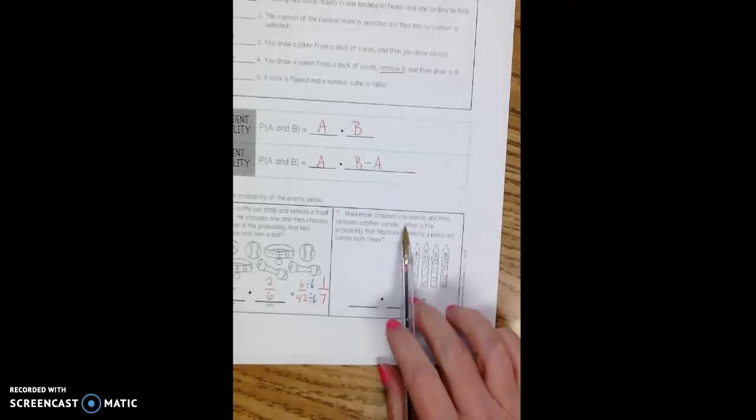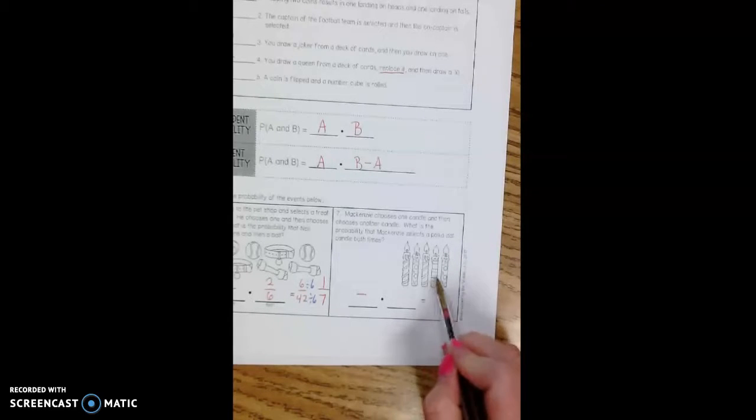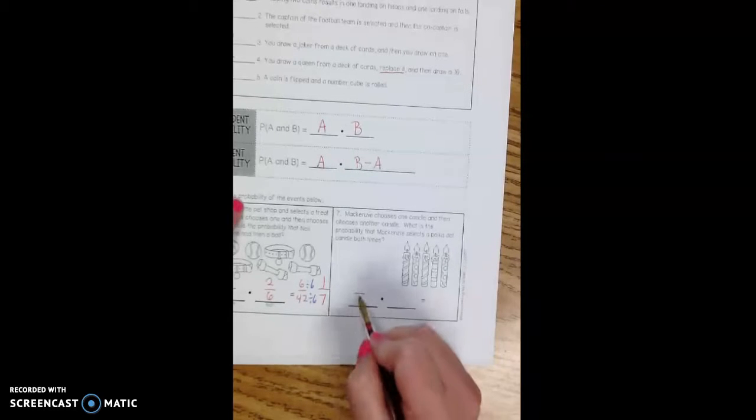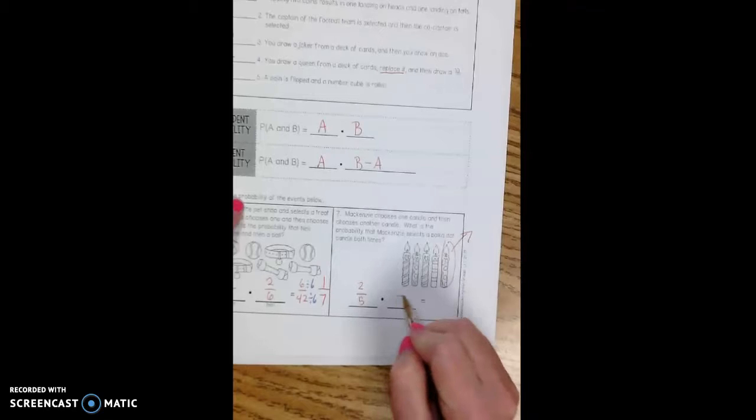Mackenzie chooses one candle and then chooses another candle. What is the probability Mackenzie selects a polka dot candle both times? Well, we've got 1, 2, 3, 4, 5 candles, and 2 of them have polka dots. But Mackenzie's now selected this one, so it's not there anymore. And we have 4 candles, and only one of them has polka dots.